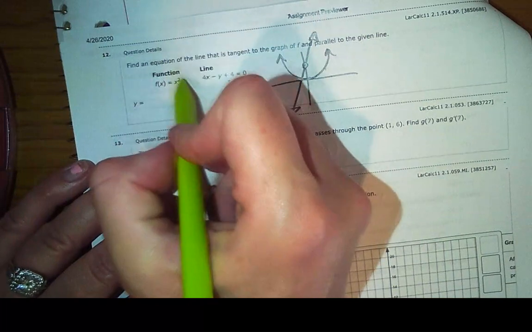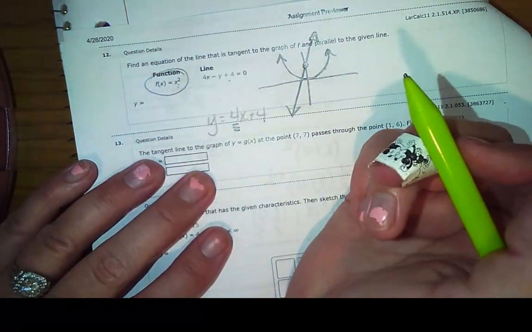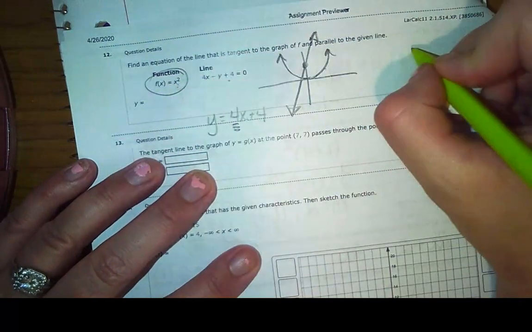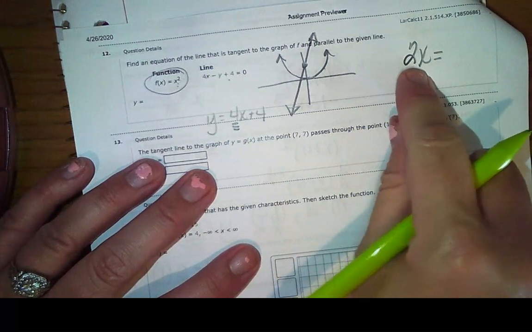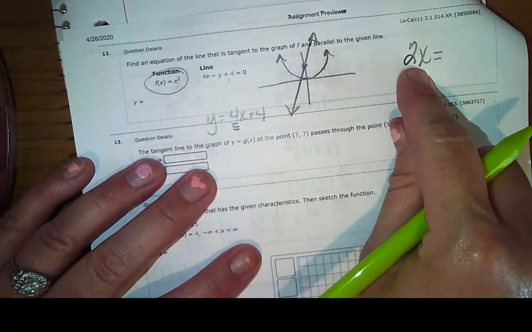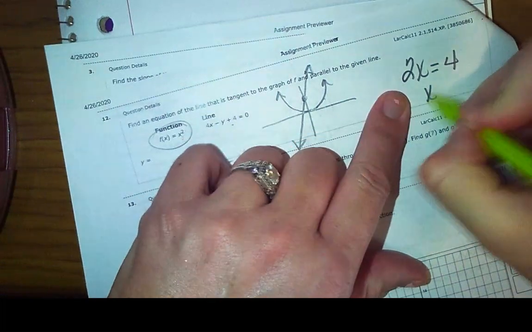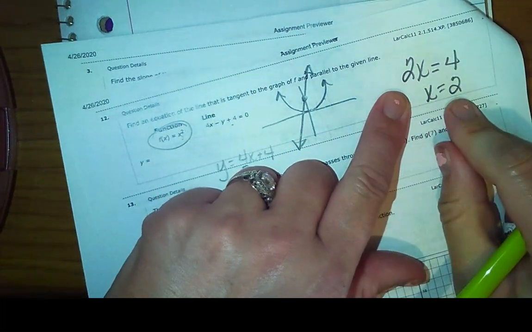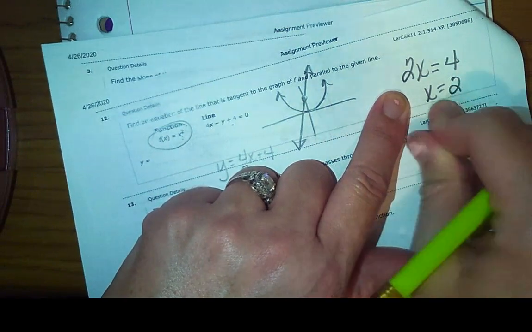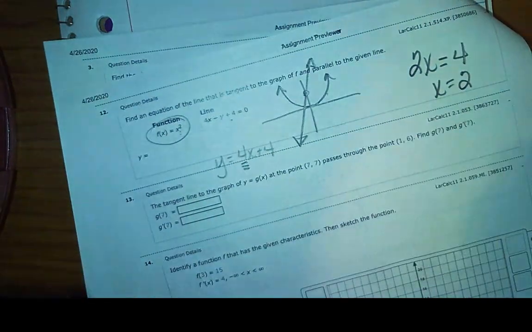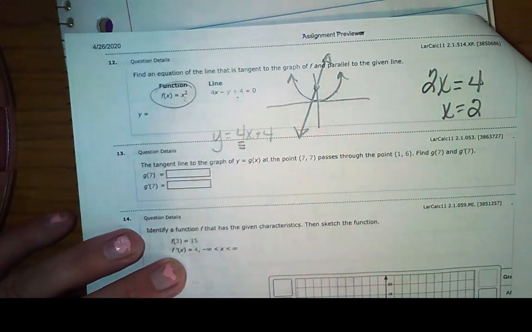So here's what we're going to do. Go to your function, find the formula for slope. So drop your exponent out front. And then say, well, what do I need this formula for slope to equal? I need it to equal 4. And that will occur at an x value of 2. Okay, divide both sides by 2. That will occur at an x value of 2. So far, I've got 2 of my 3 pieces that I need to find the equation of the line.